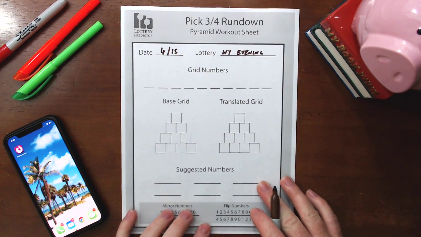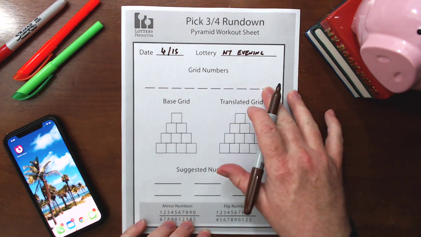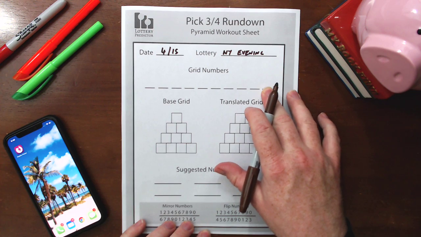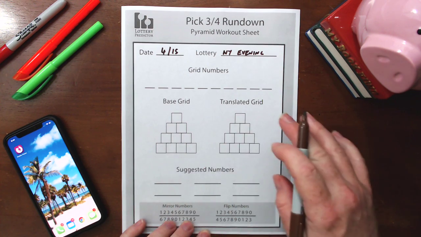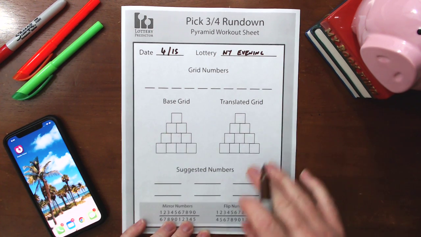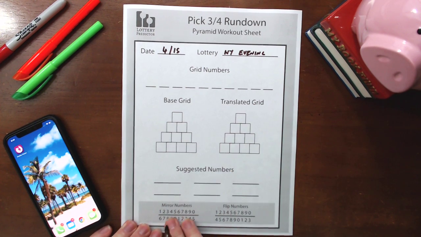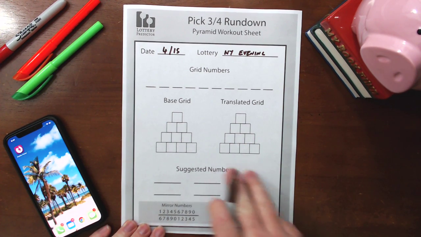Now the way in which this rundown works is we need 10 base numbers that we can use to fill out our grid. Then we can fill out our grid, and this time we are going to use the translated grid as well, using the mirror numbers to fill in our translated grid. And then we'll pull out our suggested numbers.